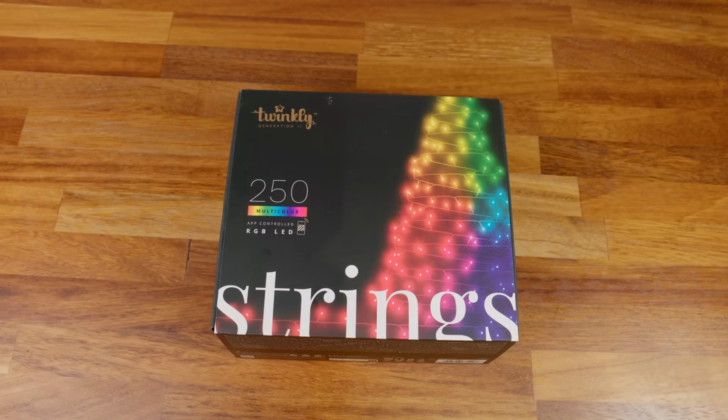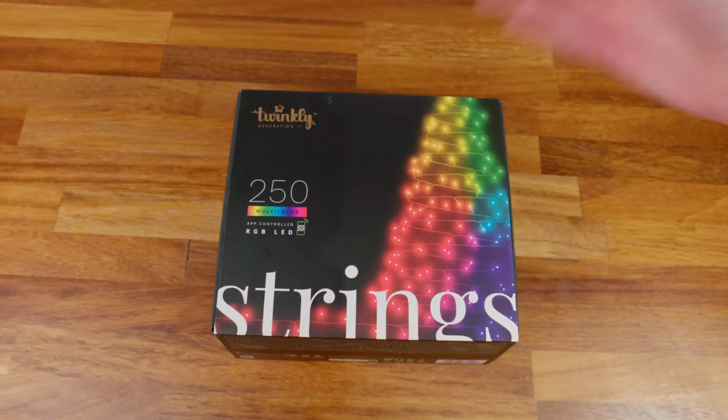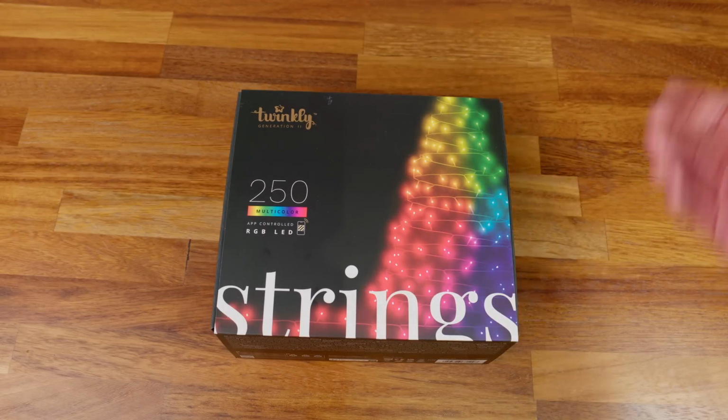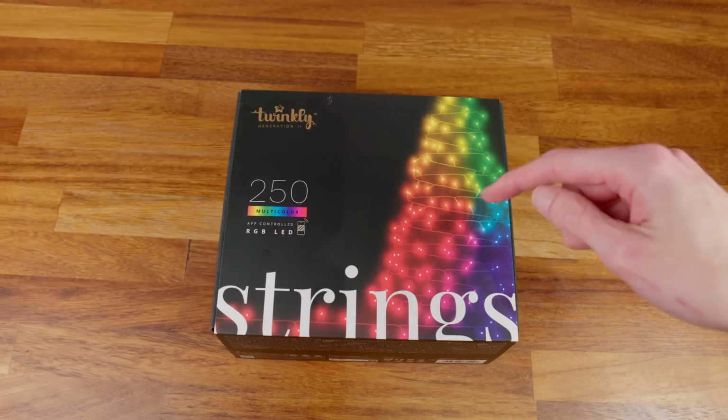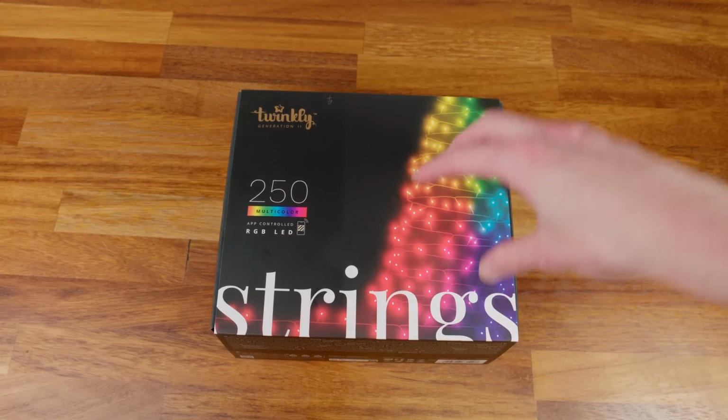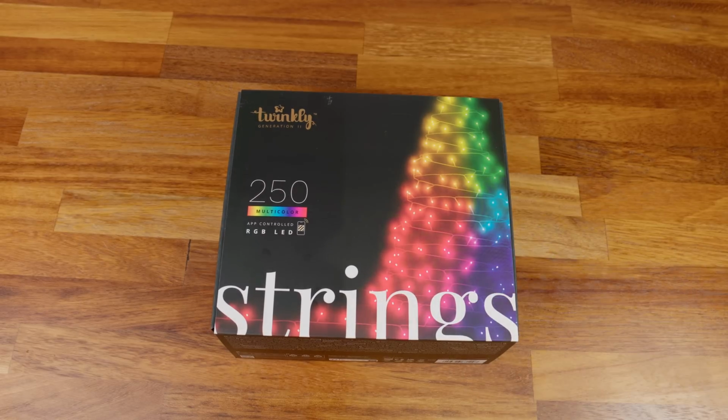So if I use that library, I can not have a login on the app and actually still connect to these. They broadcast a basic local access point you can connect to initially. And I should then be able to use that Python library and API to connect these to my Wi-Fi network without relying on the app and therefore without needing a login. So that's what we're going to try and do in this video.